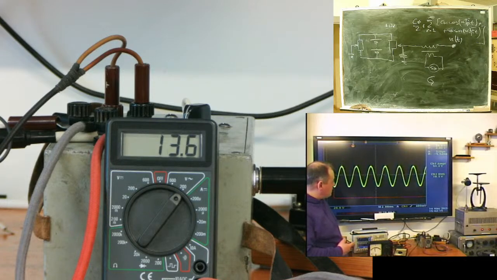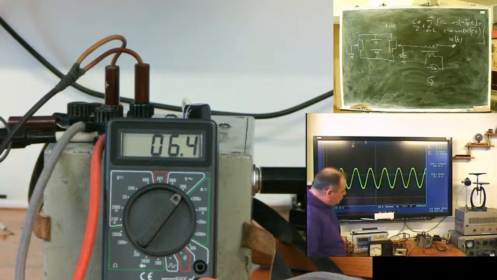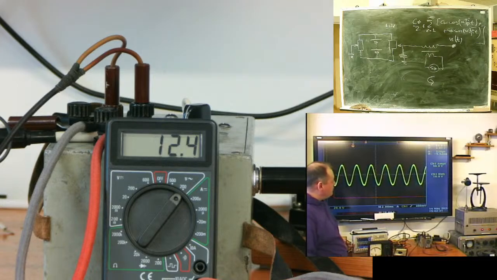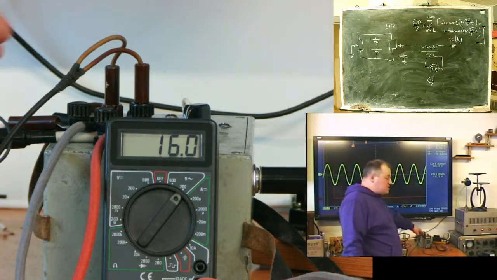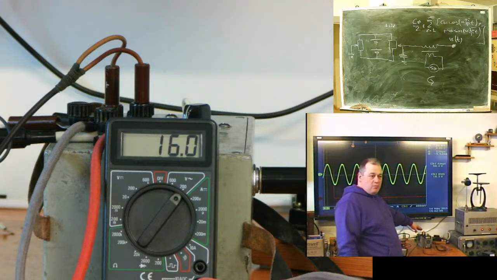And in the opposite direction should be 21, shows only 6.4. What can we tell about it? Diagnosis. This thing has an ADC only for the positive wave. This one is the worst of them all.